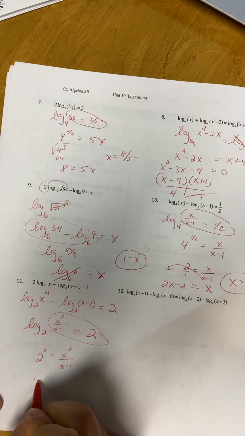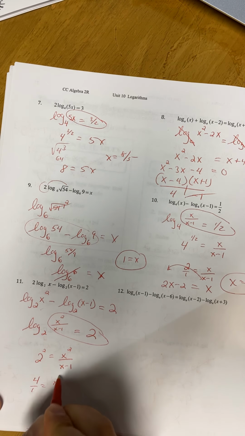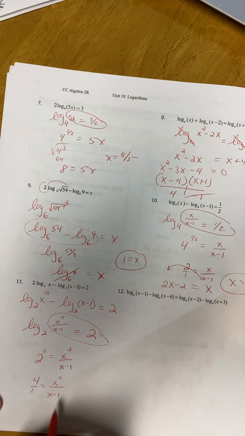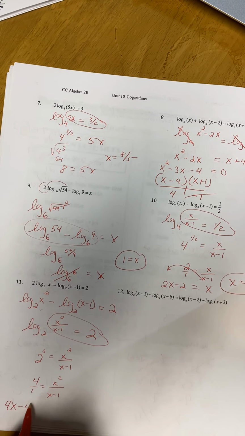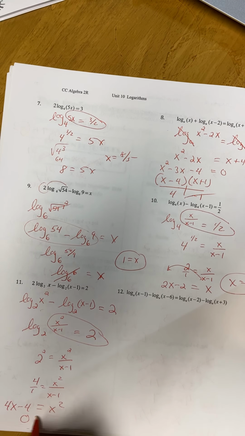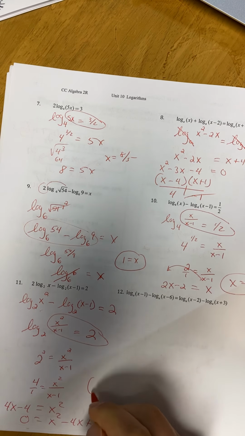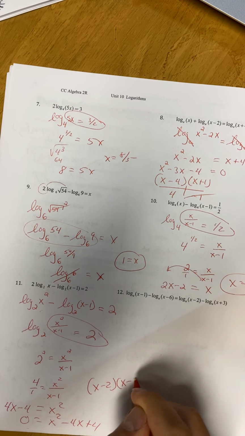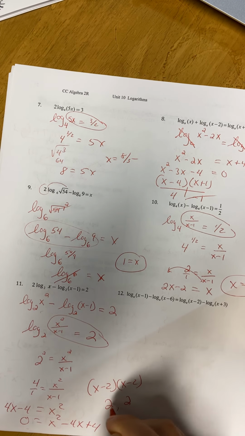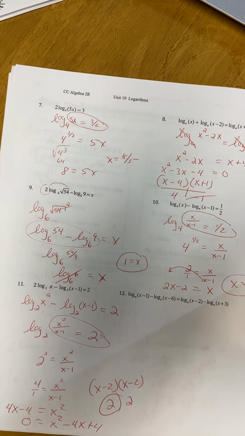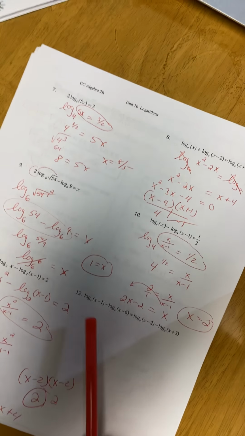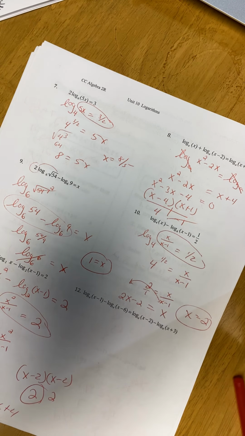So that's a 4. So 4 over 1 is x squared over x minus 1. So that's 4x minus 4 is x squared. So 0 is x squared minus 4x plus 4. So that's x minus 2, x minus 2. So we get 2 and 2. But I wouldn't really worry about that one. It's more of an honors question.